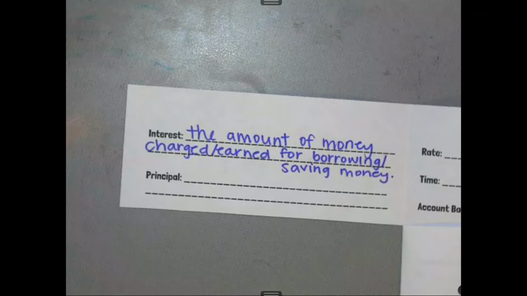All right, so interest, if you borrow money, then you're charged interest. You'll have to pay that back along with what you owe. If you're saving money, then you're earning interest. It's getting added to your balance.